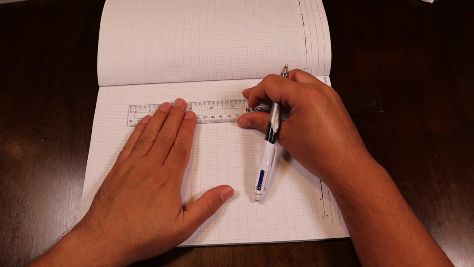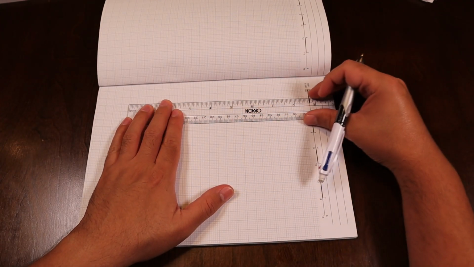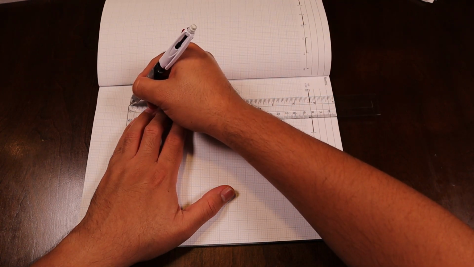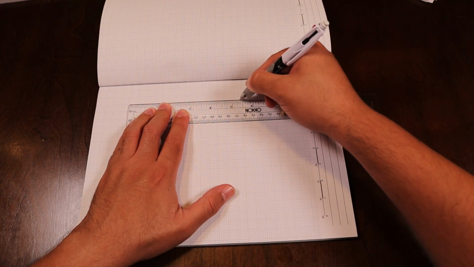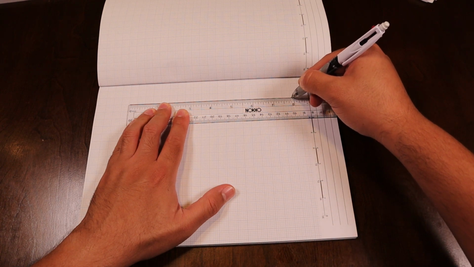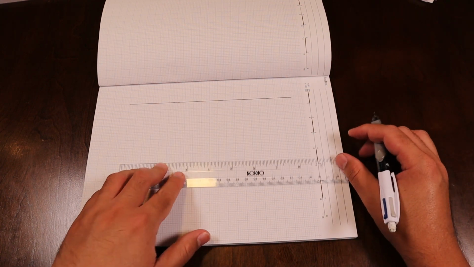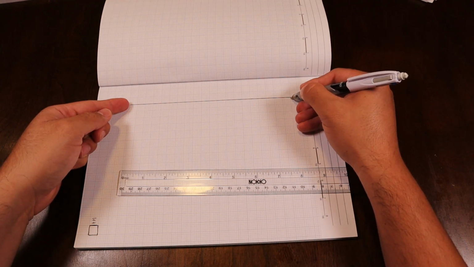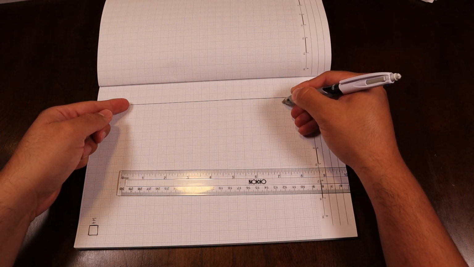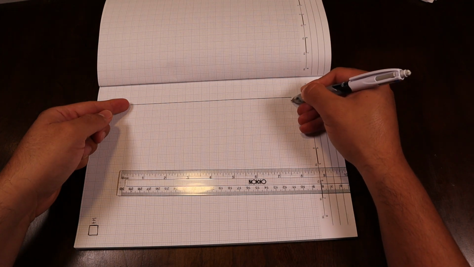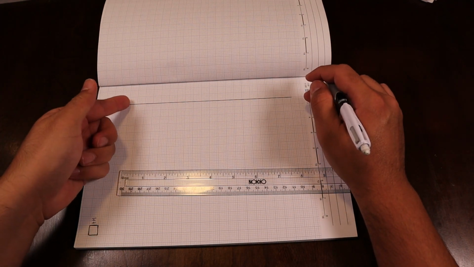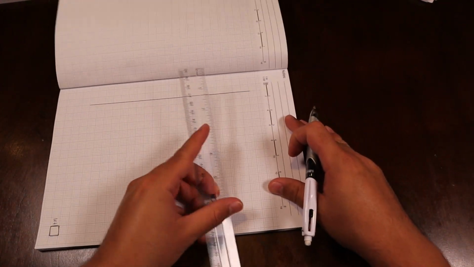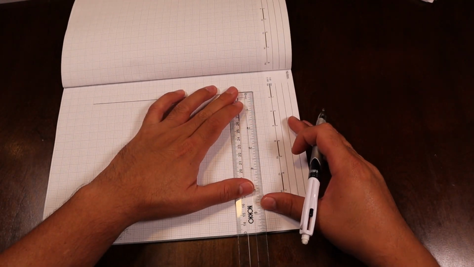So let's see, I'm going to use the ruler and I'm going to draw from here to here. And I'm taking into account that these smaller squares are representing a 1 foot squared area. So we have from here to here. Now let me go ahead and draw the other wall here.